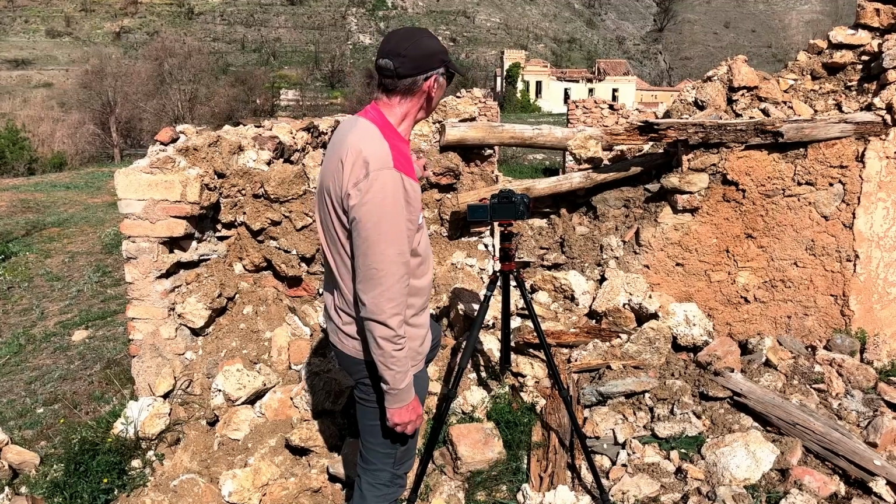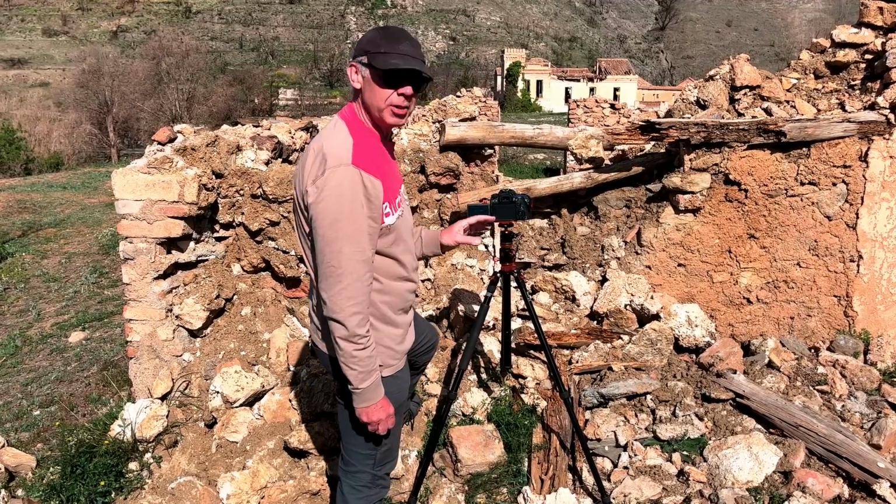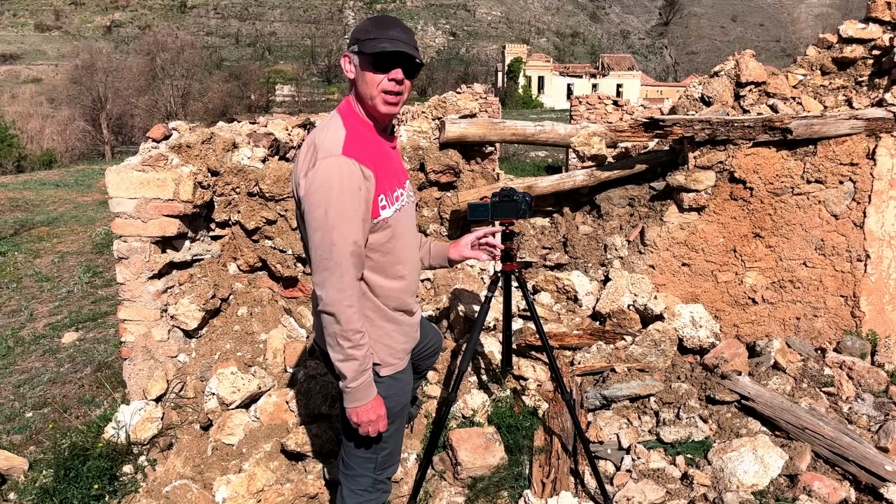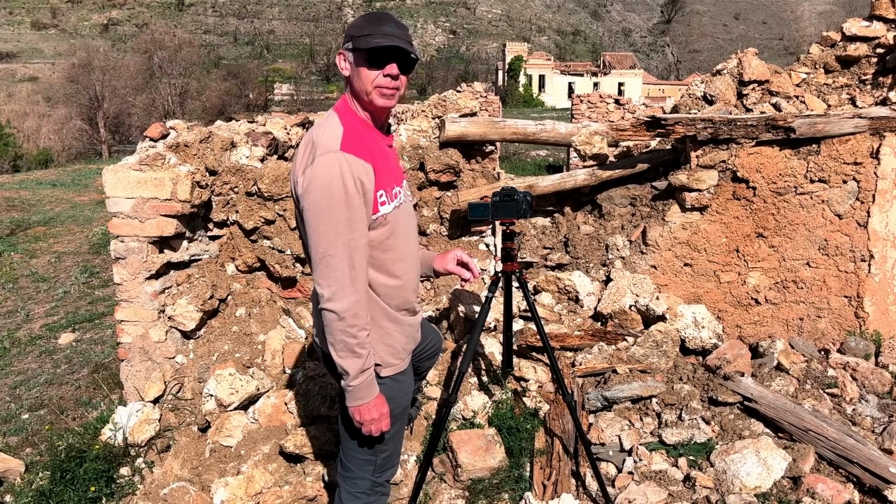So let's capture these images now. There's probably just going to be a couple of these images, so let's take a look, and again, let me know in the comments below which ones you prefer.